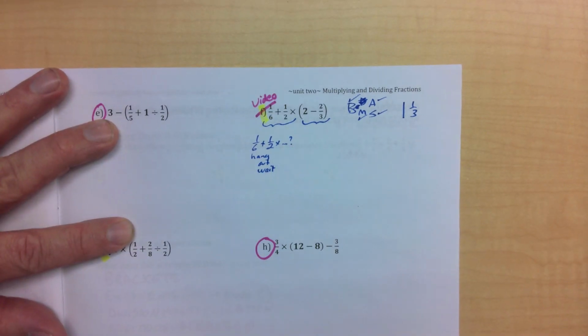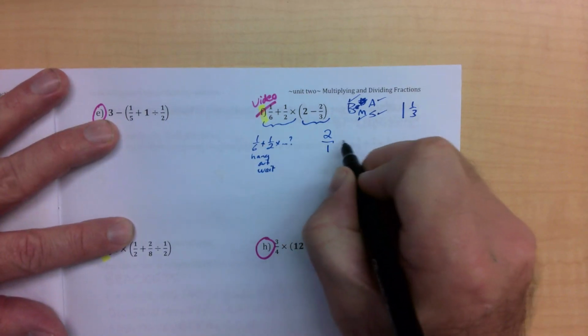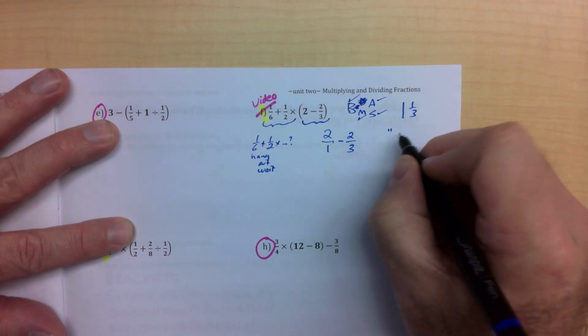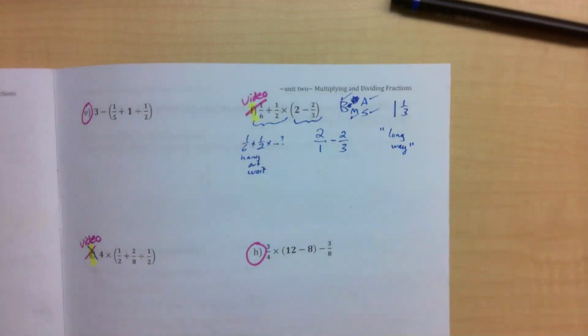I mean, it is possible. I guess what I'm trying to convince you guys of is that it is possible to do fractions in a mental math sort of way. But let's go ahead and do it the quote unquote long way. In other words, let's do it the way we were taught.